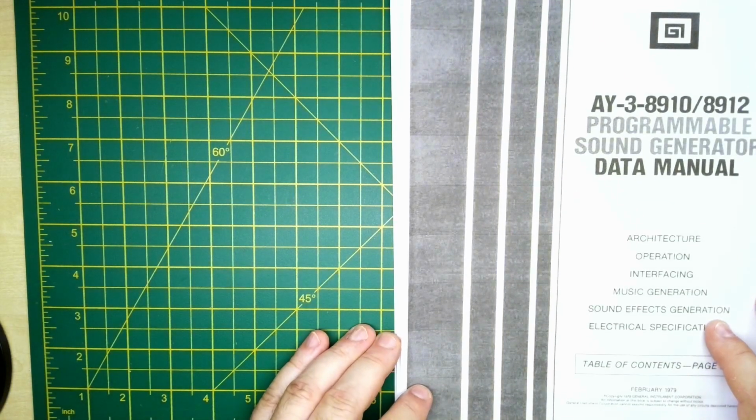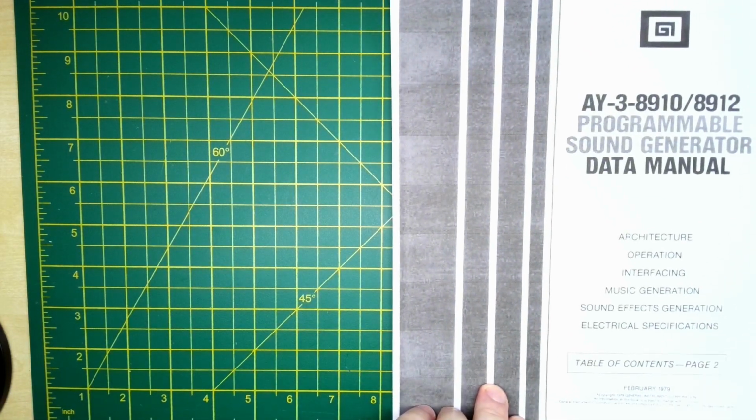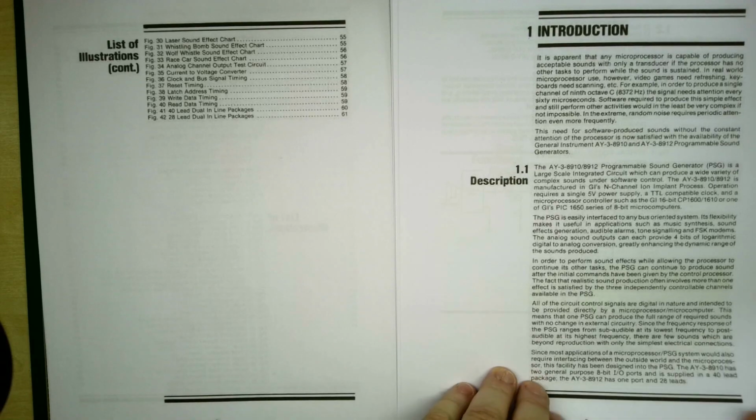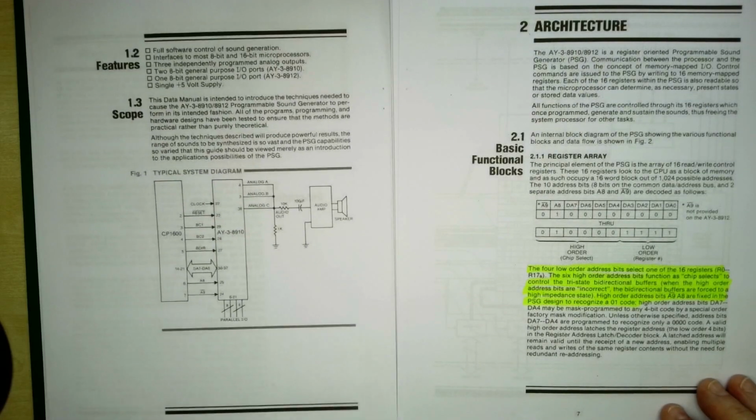So the various sources of this I found. This is the best one I found, and I will put a link to it. So it's about 60 odd pages long, so I'm not going to go through all aspects of it, but there are a couple of key things we need to pull out of here.